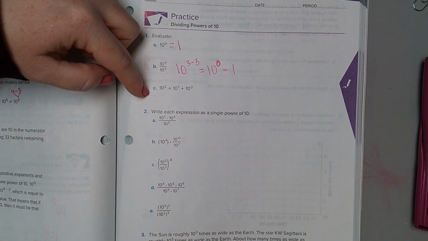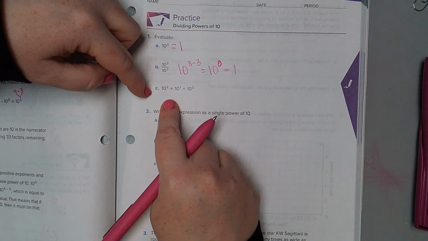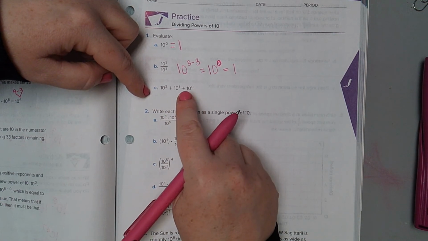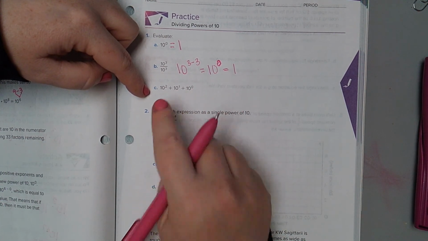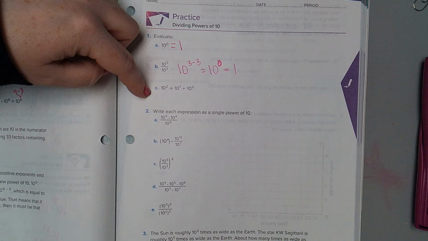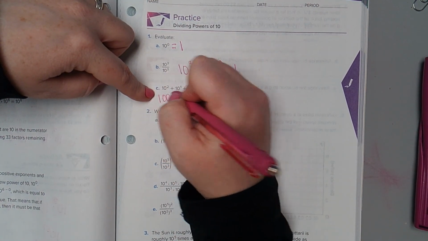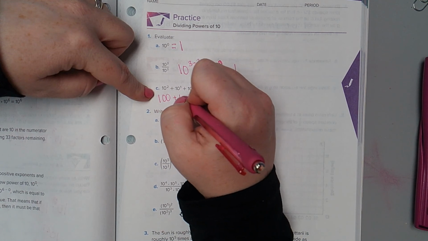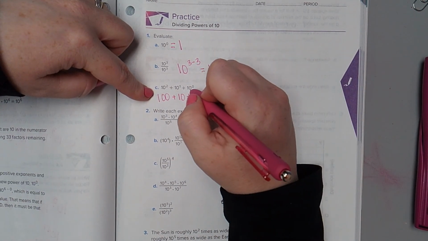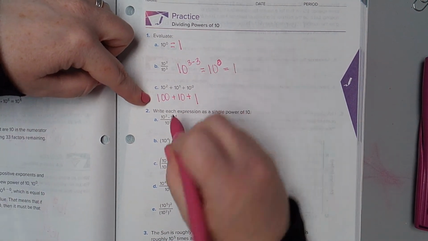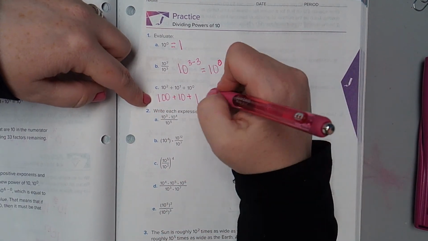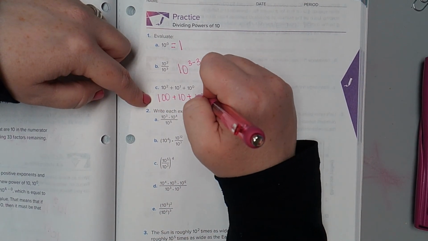This one is adding. So 10 to the power of 2 plus 10 to the power of 1 plus 10 to the power of 0. We cannot combine our powers because we are not multiplying. So we need to write this out. 10 to the power of 2 is 100. 10 to the power of 1 is 10. And 10 to the power of 0 is 1. So when we add our numbers up, we get 111.